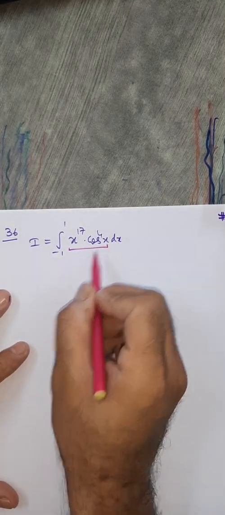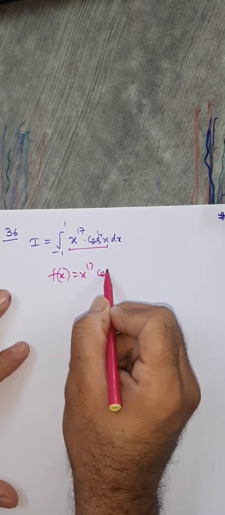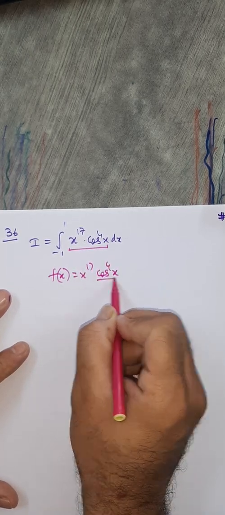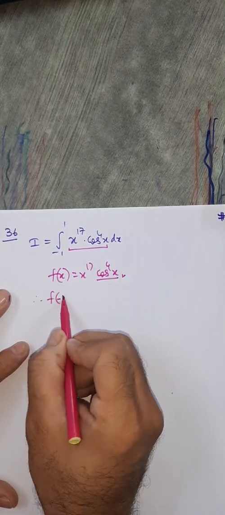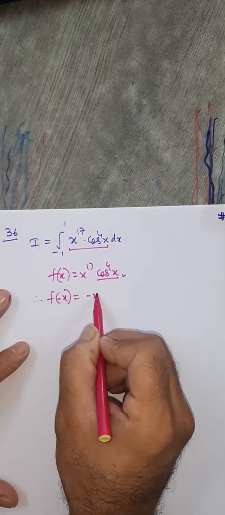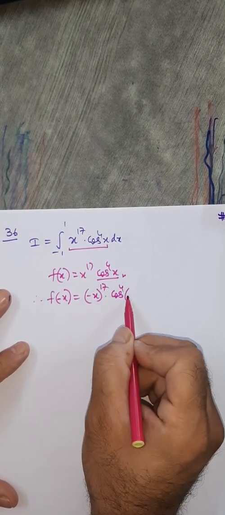Next question. Integral minus 1 to 1 of x raised to 17 into cosine raised to 4. You have opposite limits, so you can think about even or odd function. So here the function is x raised to 17 into cosine raised to 4. You know that this is always even and this is odd, so it has to be an odd function. So if I replace x by minus x, you will notice that the minus sign will come out.